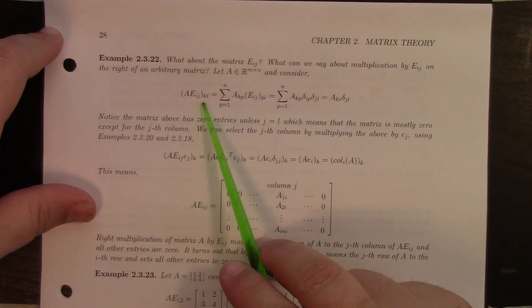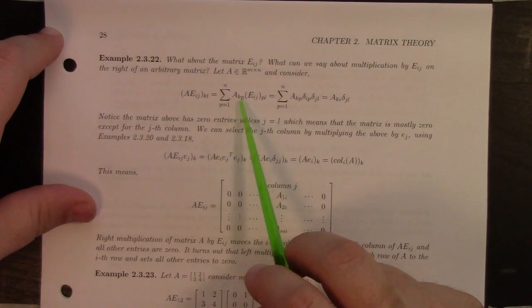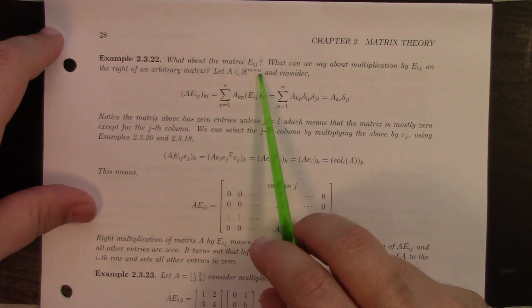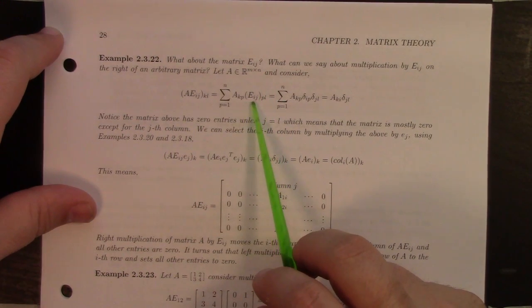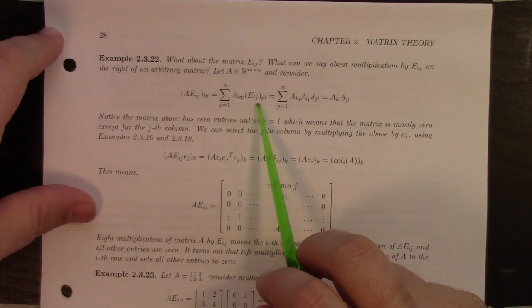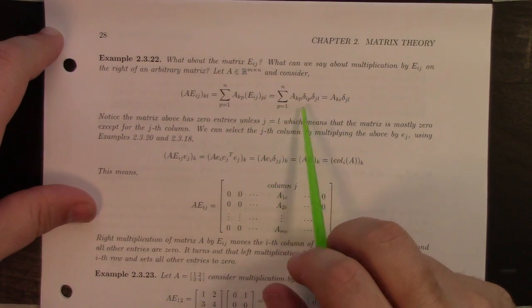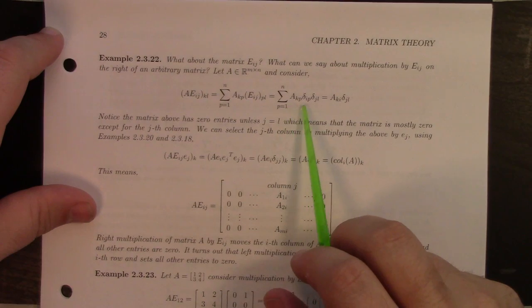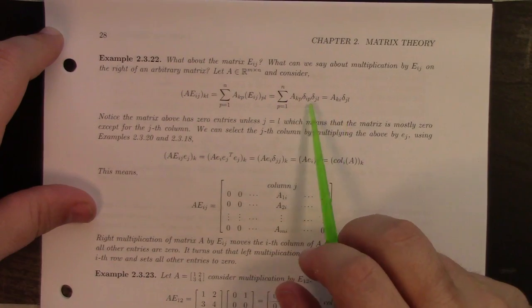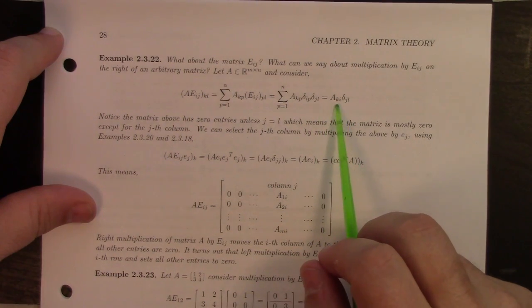So A E_ij, the kl component. If we look at that, then by definition of scalar multiplication and matrix addition, it's a sum over p equals 1 to n of A_kp. I'm supposing here that A has n columns, so that means that E_ij must have n rows. By definition, this is Kronecker delta ip, Kronecker delta jl, and so we put p equals i. That leaves the Kronecker delta jl here and A_ki.